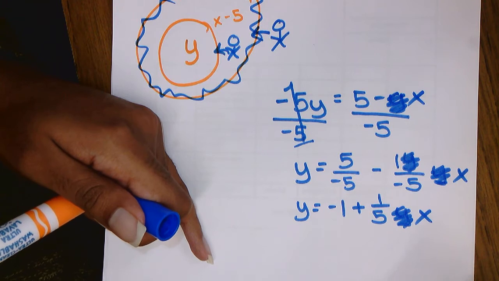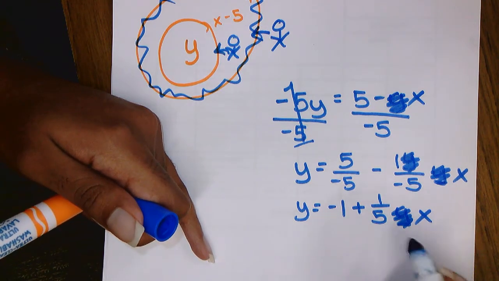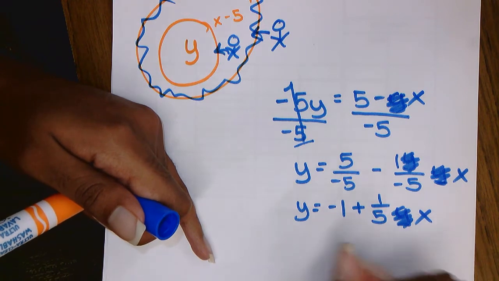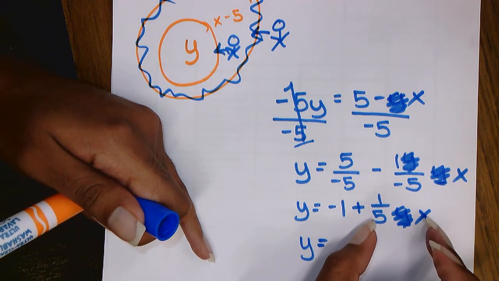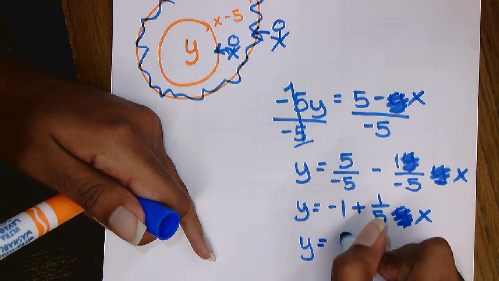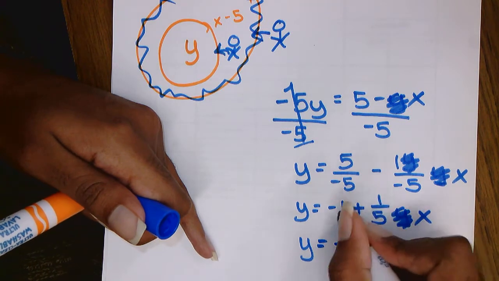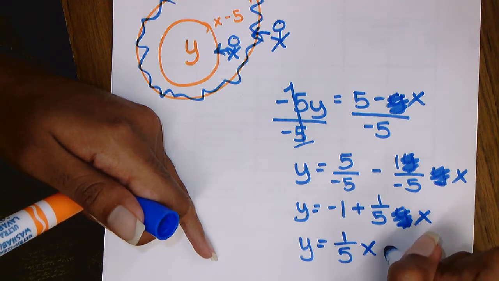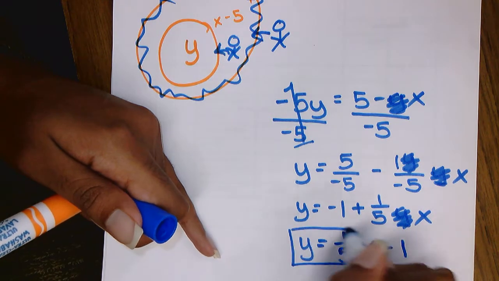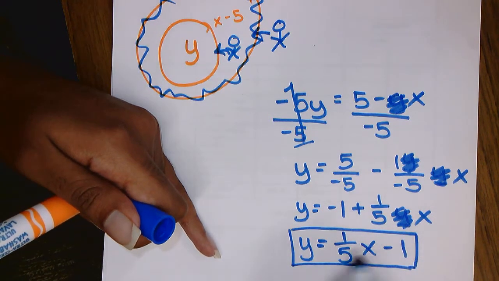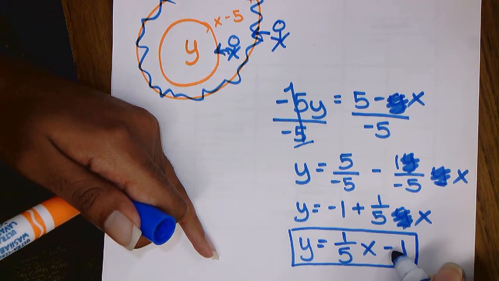Okay, so we're almost there. So now we just want to rearrange this using the associative property of addition. Y is equal, so we want to take our slope part, right, our mx first, which was positive 1/5 x, and then this would be our y-intercept, minus 1. So this would be the equation of our line, and now it's a lot easier for us to see that our slope is 1/5, rise 1, run 5, and our y-intercept is negative 1.